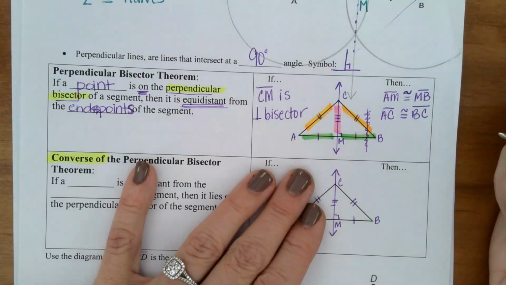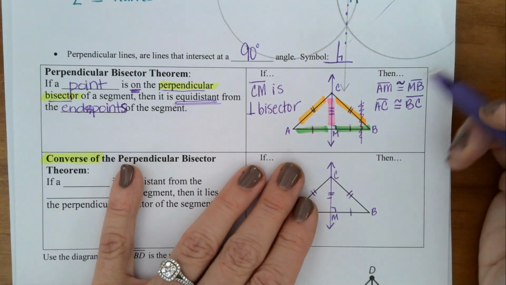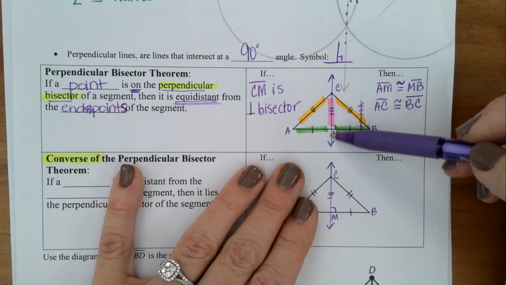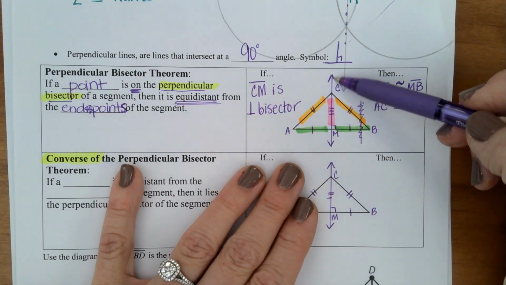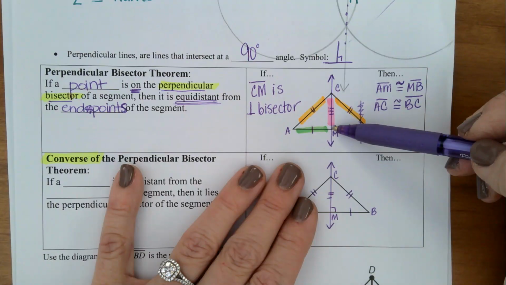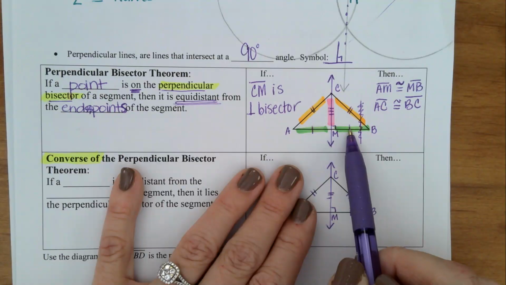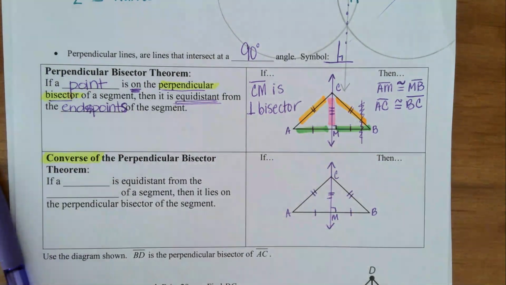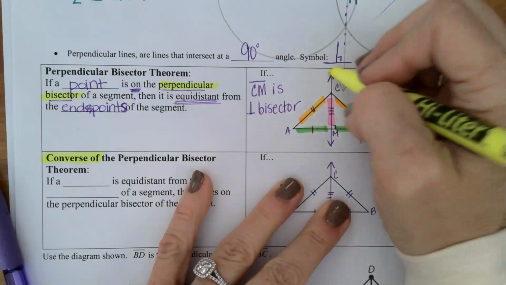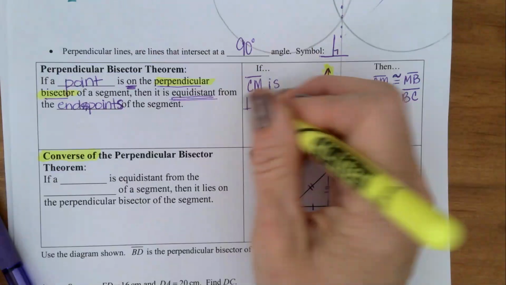So if this line is truly a perpendicular bisector, then these parts are congruent and these parts are congruent. So that's the perpendicular bisector.